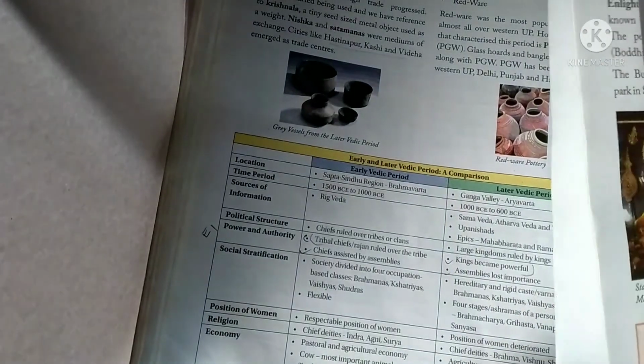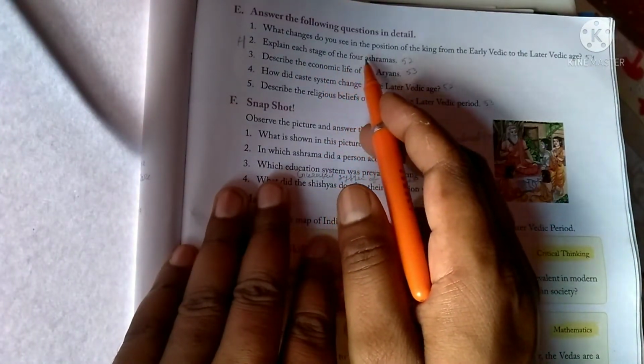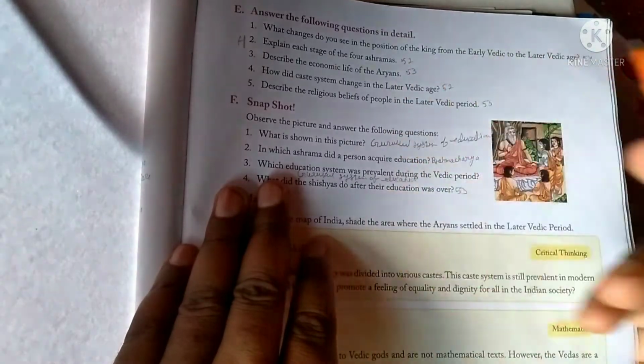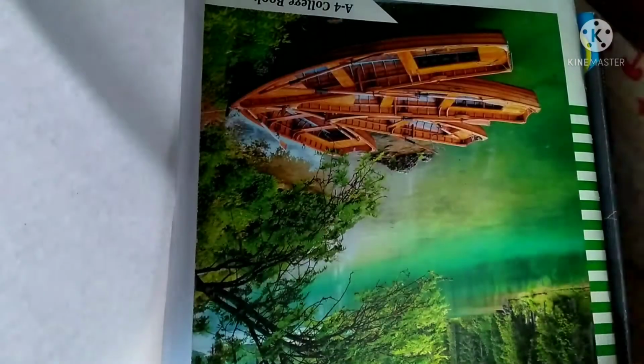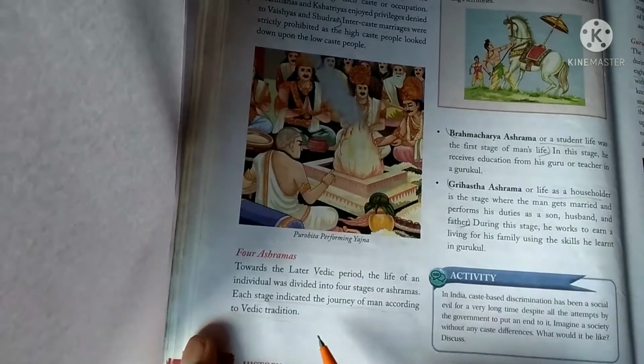Okay, now come to the next question, that is question number 2. Explain each stage of the 4 ashramas. This is in page number 52. 4 ashramas were there. You have to write the 4 ashramas.